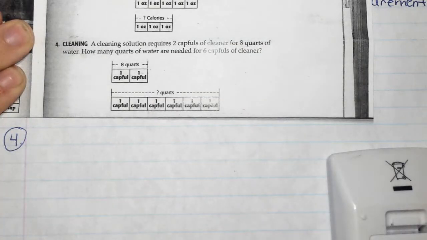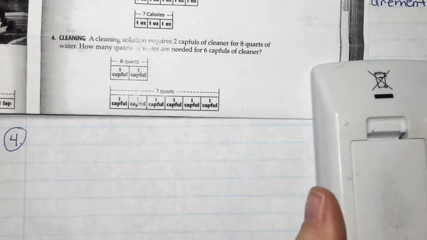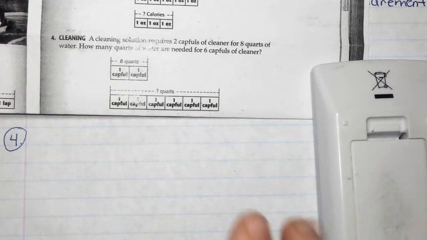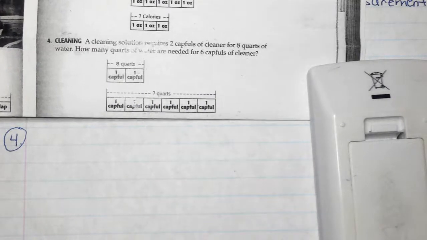A cleaning solution requires 2 capfuls of cleaner for 4 quarts of water. How many quarts of water are needed for 6 capfuls of cleaner? Now, one thing that I found out today is some of us as 6th graders don't realize that a capful is a measurement. Right? Has anyone helped or watched their parents do laundry?